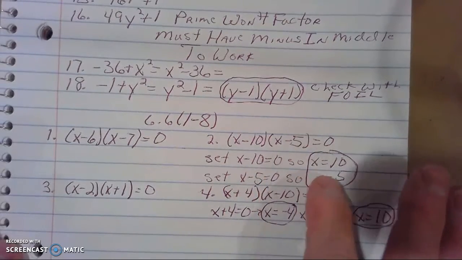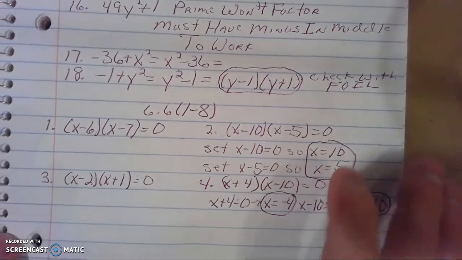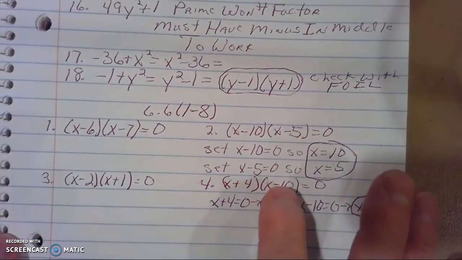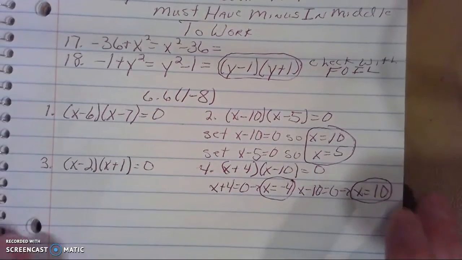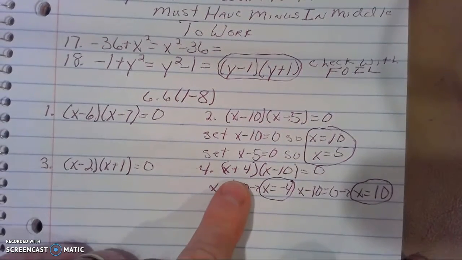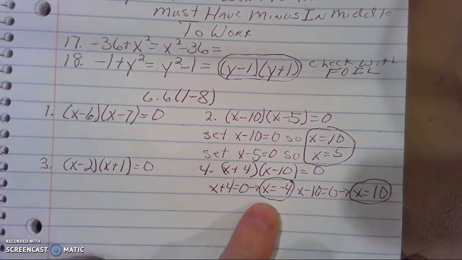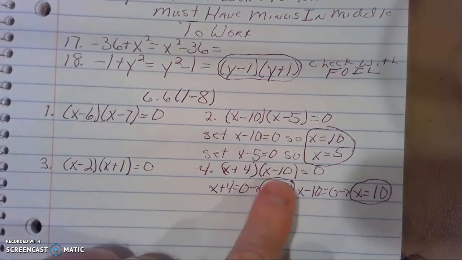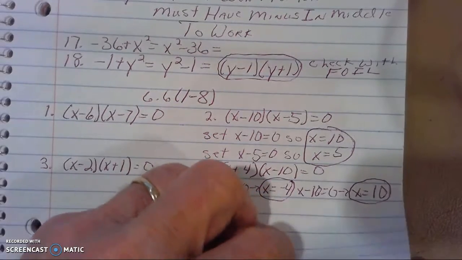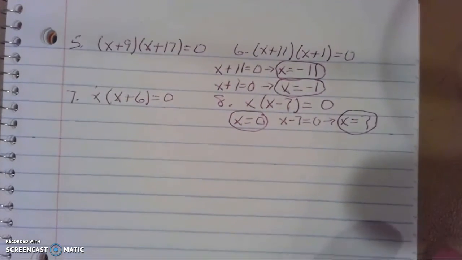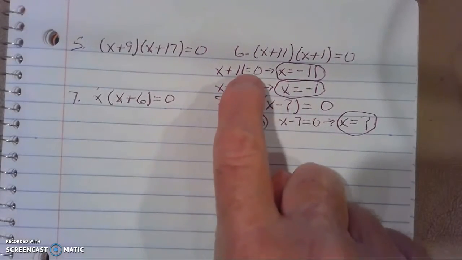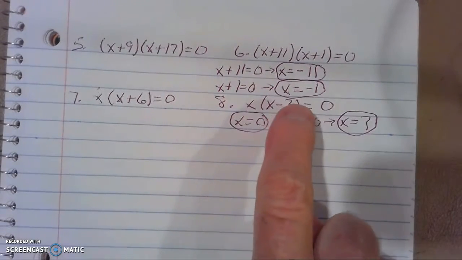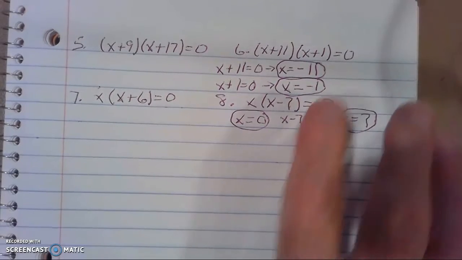X minus 10 equal to 0, so x is 10 when we move the 10 to the other side. X minus 5 is equal to 0. X is 5 when we move the 5 to the other side. Same way on number 4. X plus 4 equal to 0, so x is negative 4. X minus 10 equal to 0, so x is 10. Then, number 5 and 6, we see x plus 11 and x plus 1. We set each of them equal to 0, move the number to the other side, negative 11, negative 1.